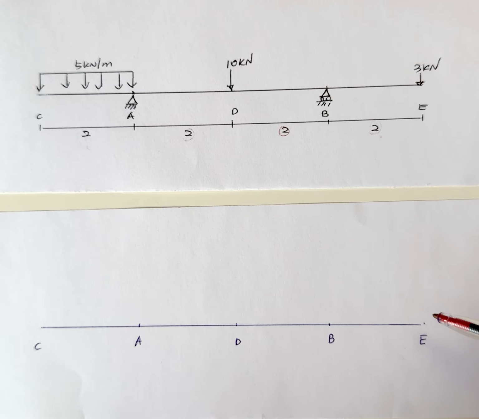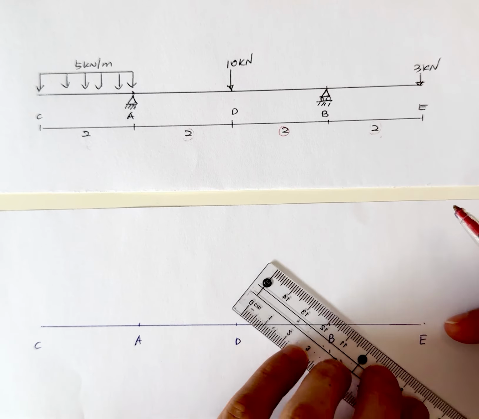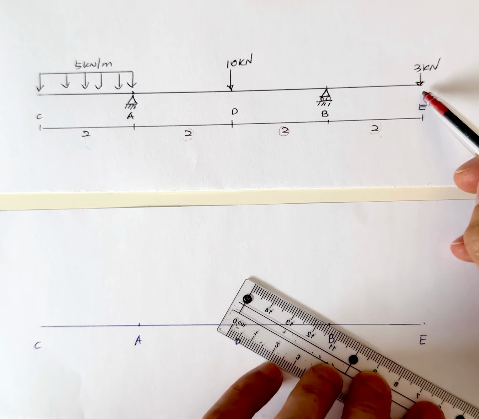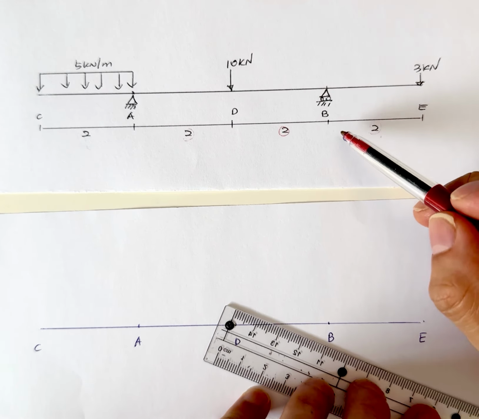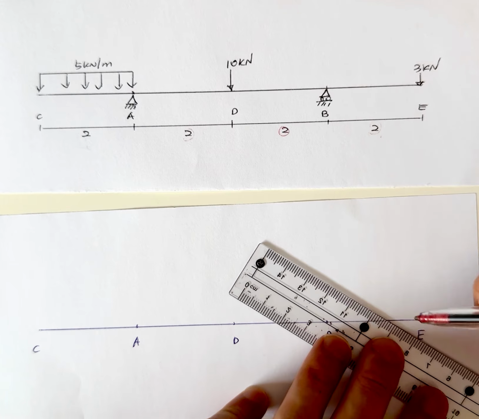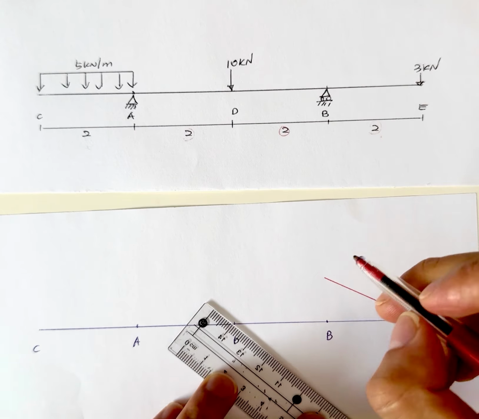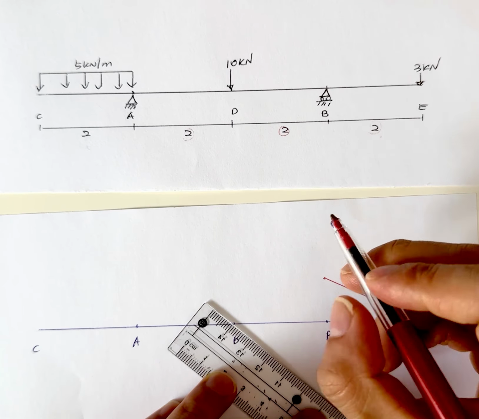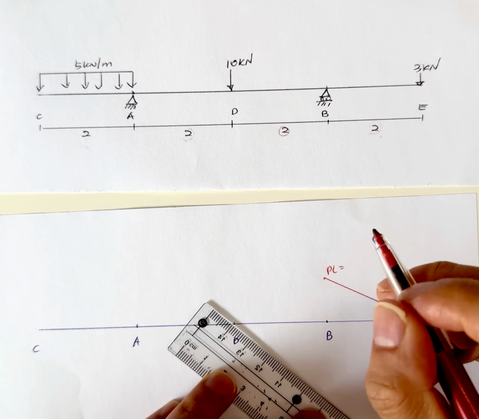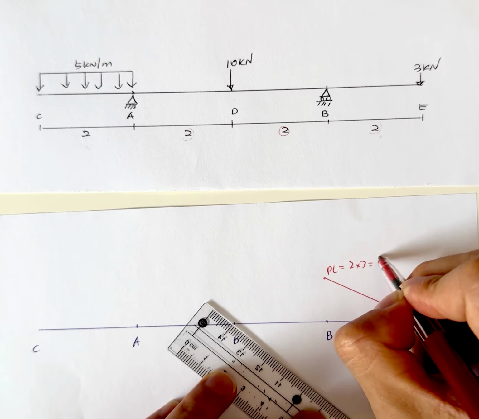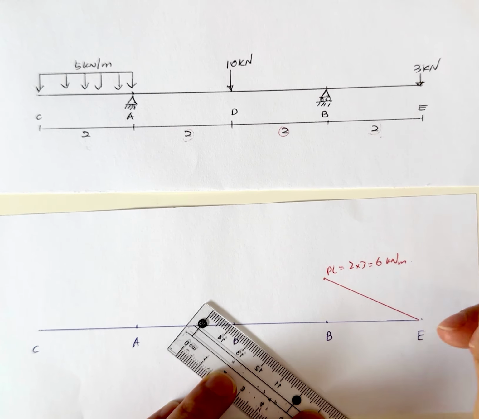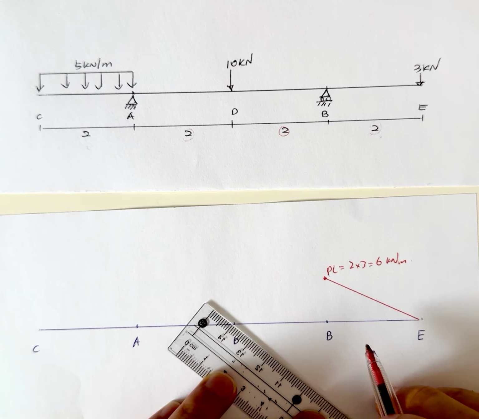So starting from point E, right hand side. We've got 3 kilonewtons here. The cantilever length is 2. We know straight away this is going to be a straight line. At this point here, the hogging moment is going to be PL, 2 times 3 equals 6 kilonewton meters. So this point here is 6.